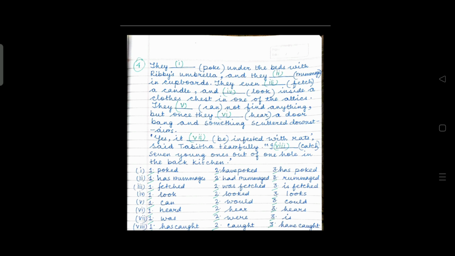They poked under the beds with Ribby's umbrella and they has rummages, not possible, had rummaged or rummaged, simple past tense, and they rummaged in cupboards. They even dash a candle, fetched, was fetched, is fetched. Simple, they even fetched. So these are your little clues, okay, that will indicate the tense which you will have to use. Read the whole passage and try to fit in the options. And gradually you will get the whole scenario clear in front of you.